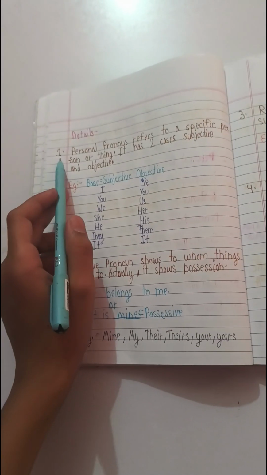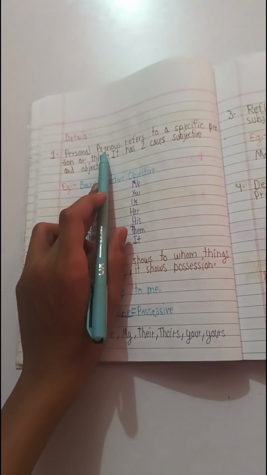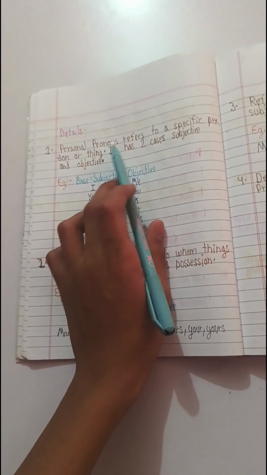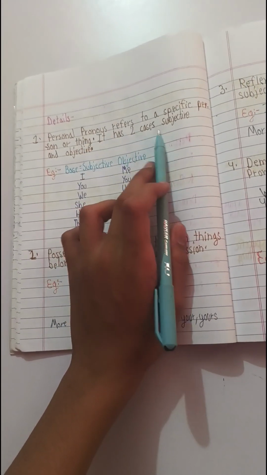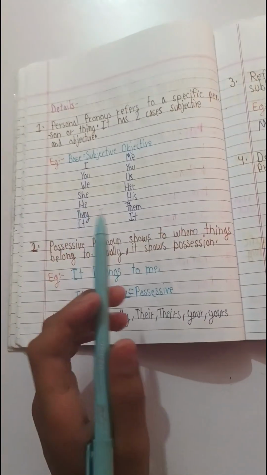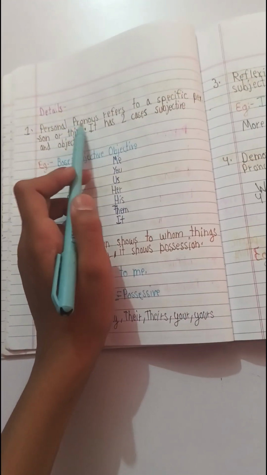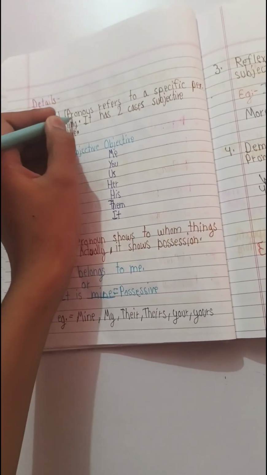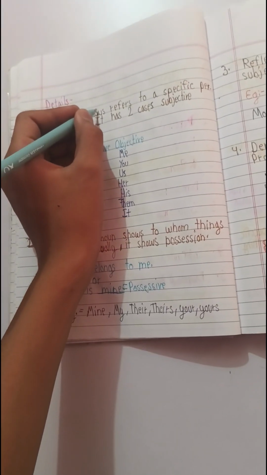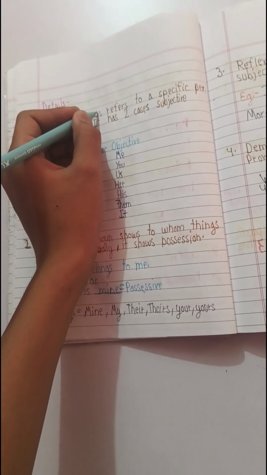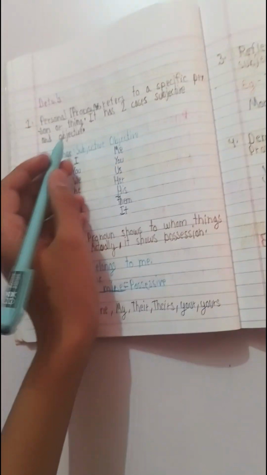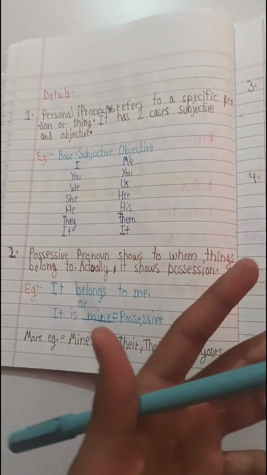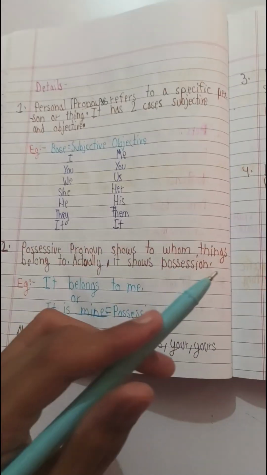So here are the details. As I have told, the first one is the personal pronoun. A personal pronoun refers to a specific person or thing. It has two cases, subjective and objective. Personal pronouns refer to a specific person or thing, meaning these point out and are specific.